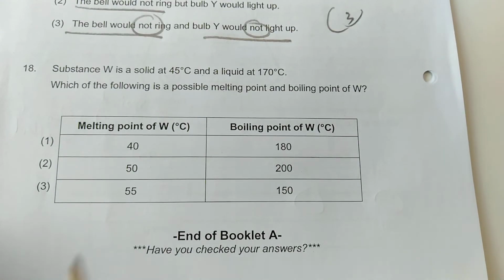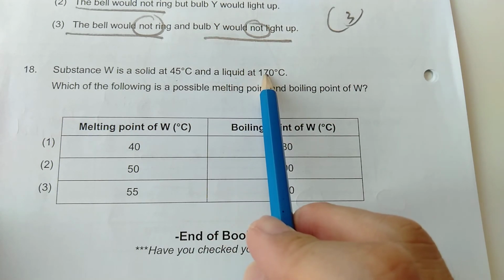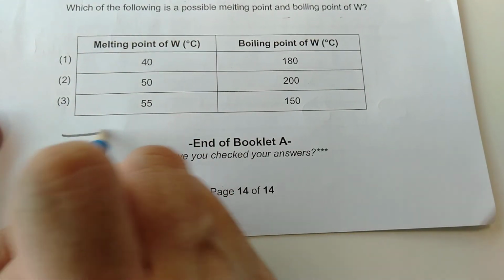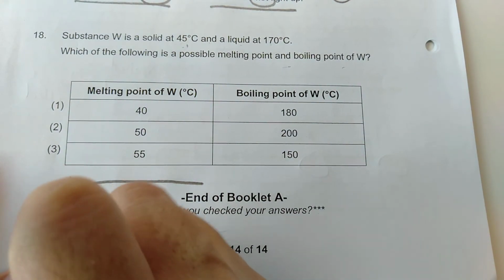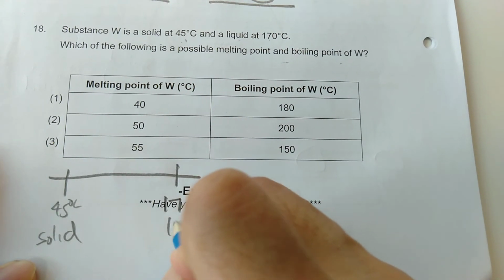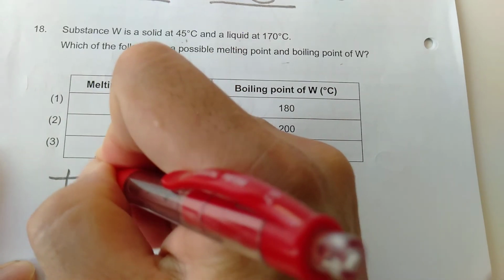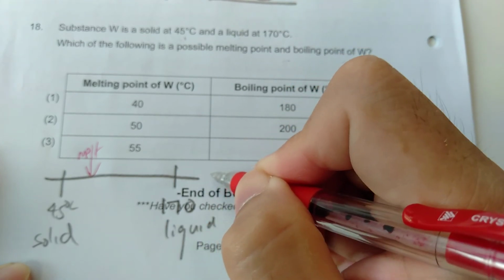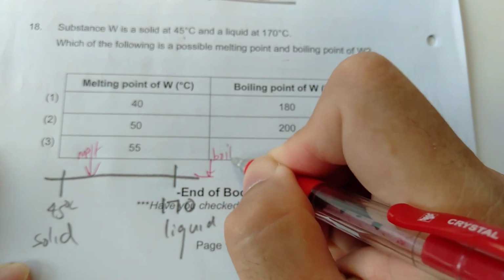Last question. W is a solid at 45 degrees Celsius and a liquid at 170 degrees Celsius. Which is the possible melting point and boiling point of W? So I will draw my model. You're telling me that at 45 it is a solid. So it's a solid here. Then at 170 it is a liquid. This means that the melting point, it must melt somewhere here. Melt. And it must boil somewhere above. Boiling must be after this, right? Boiling must be above 170.